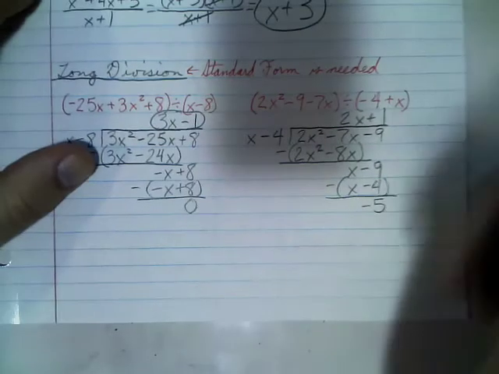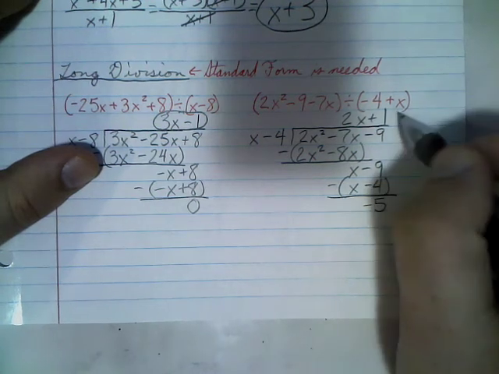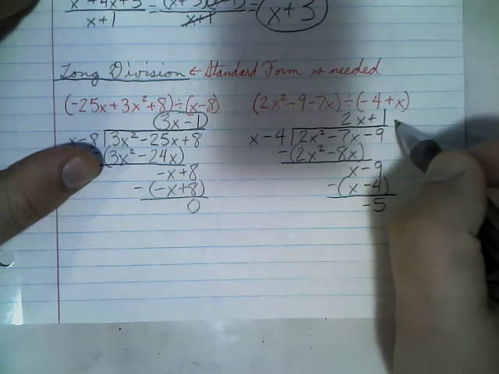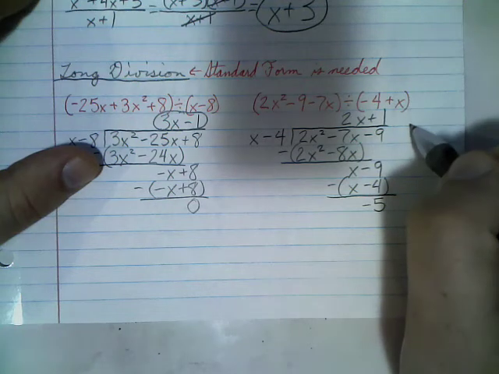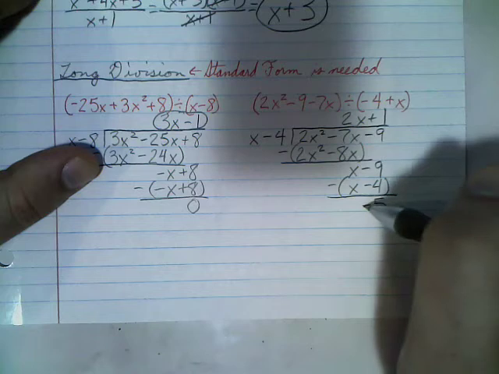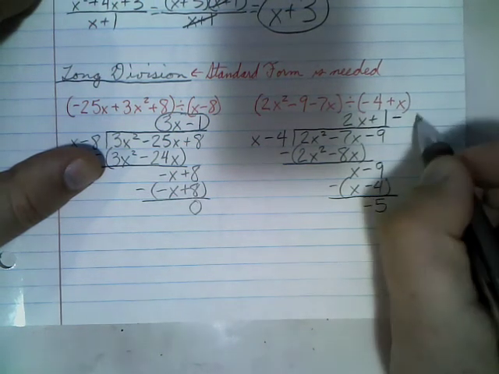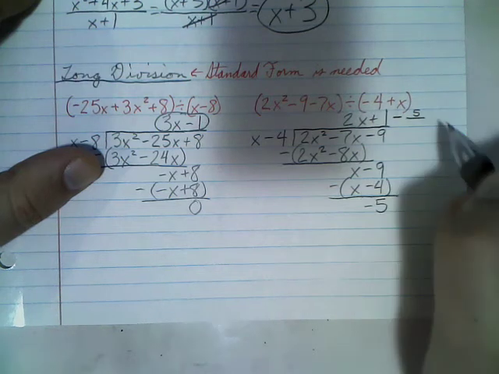So what this means for us over here is, anytime that we have a remainder, that remainder is going to be added or subtracted as a fraction to this quotient right there. So since this is a negative 5, I'm going to put a minus here. The 5 will be the numerator.